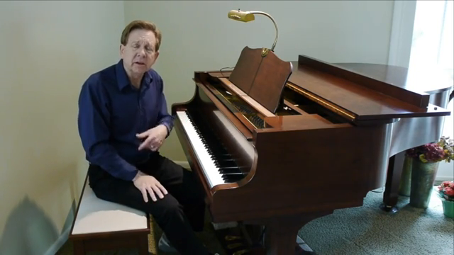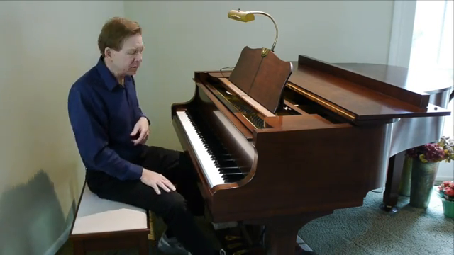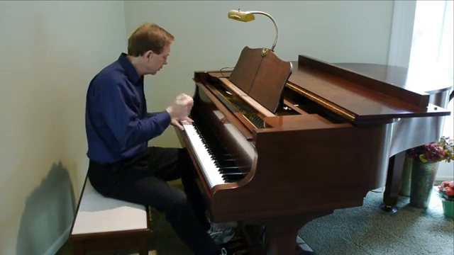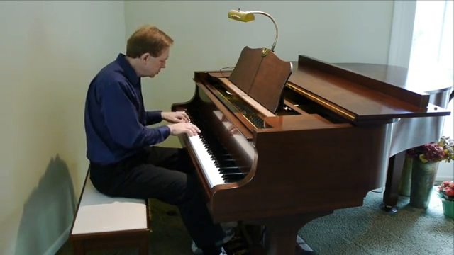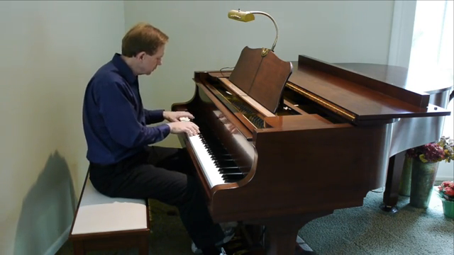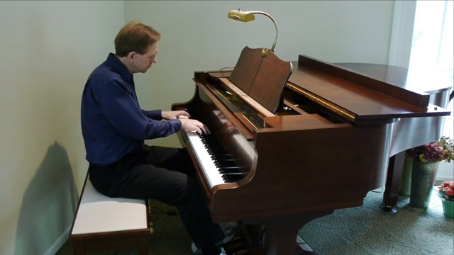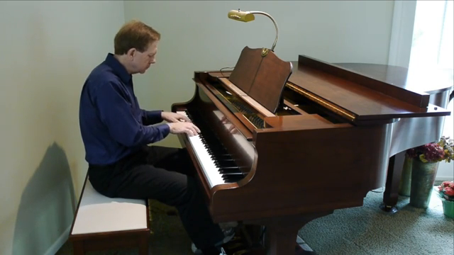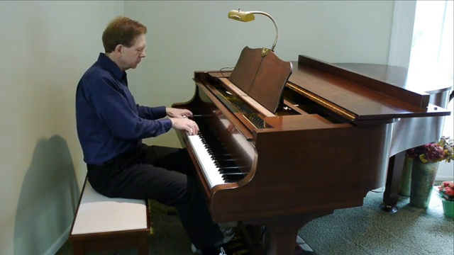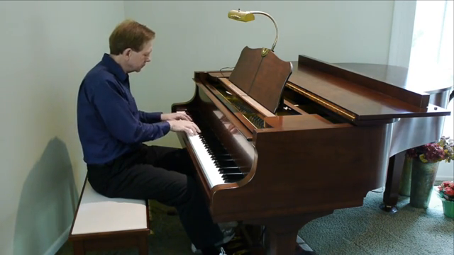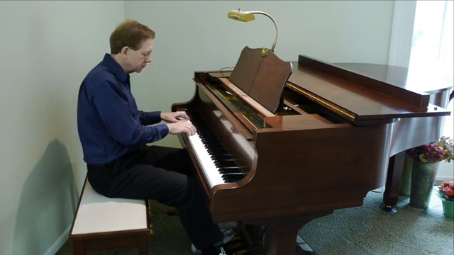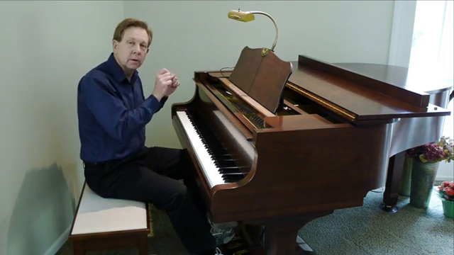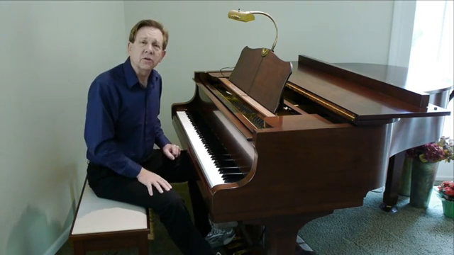I'm going to comp in the right hand, keep the chords the same, add the walking bass. 1, 2, 3, 4. And with that last chord, our new chorus begins.